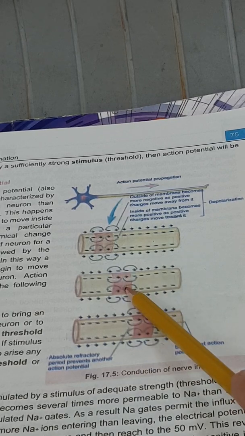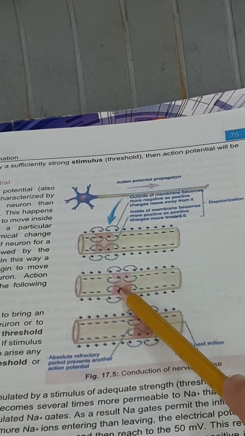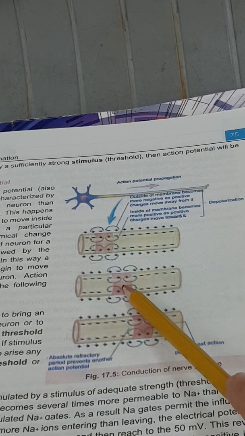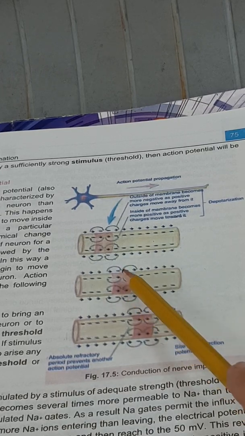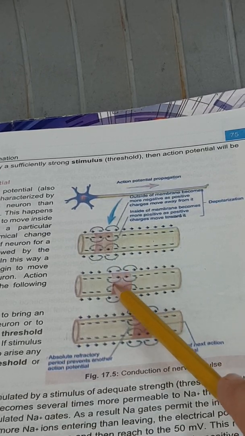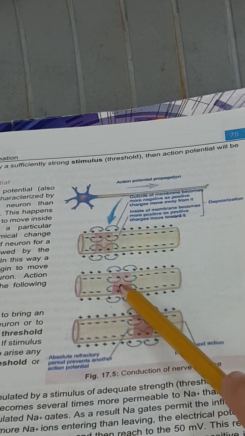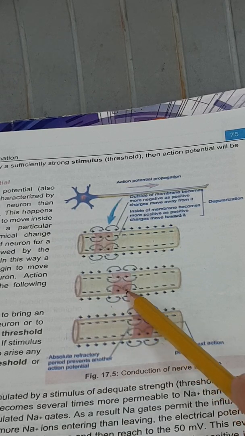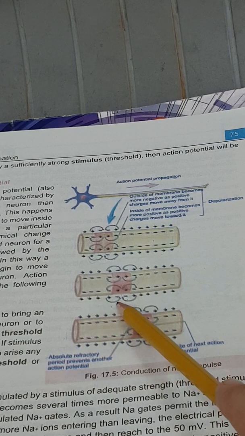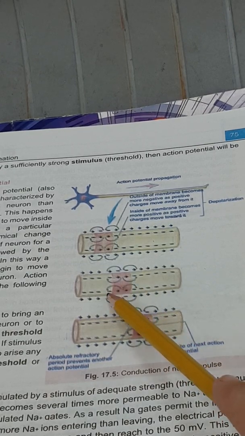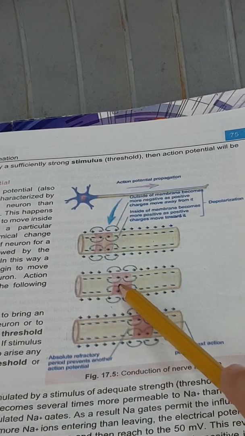That is because of the arrival of the threshold stimulus, and when the threshold stimulus arises, it causes the influx of sodium ions inside. Normally we already discussed that the sodium ions move outside, but here when the threshold stimulus arises, the sodium gates open. The sodium gates are the proteins which transport the sodium. They open, and the sodium moves from outside toward the inside.